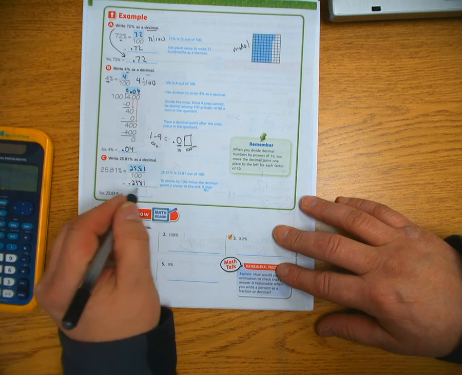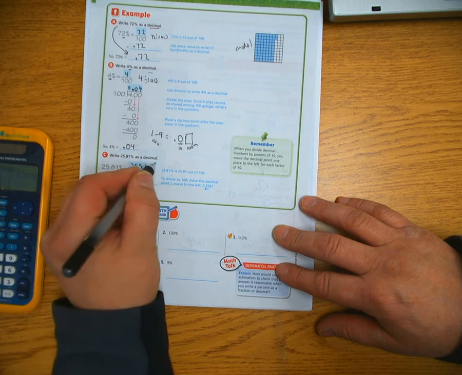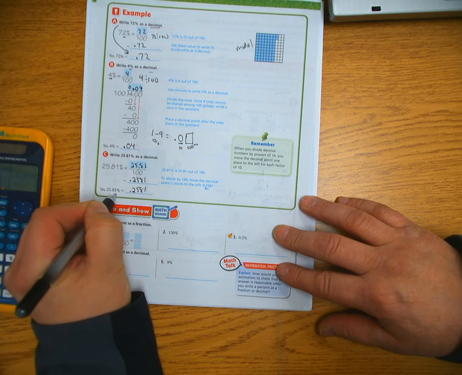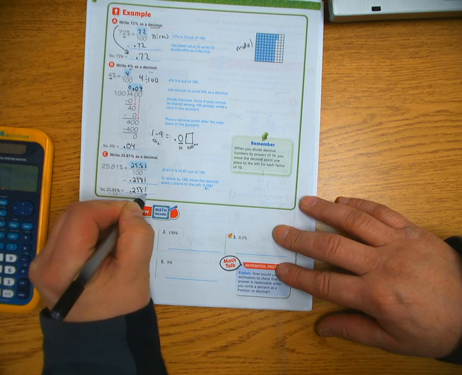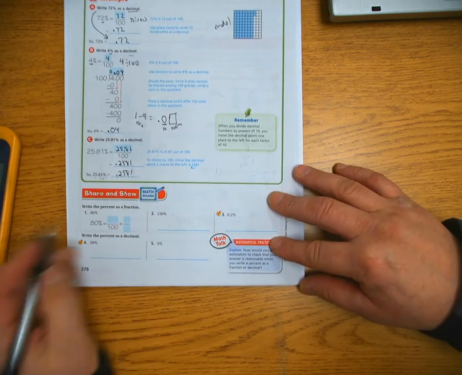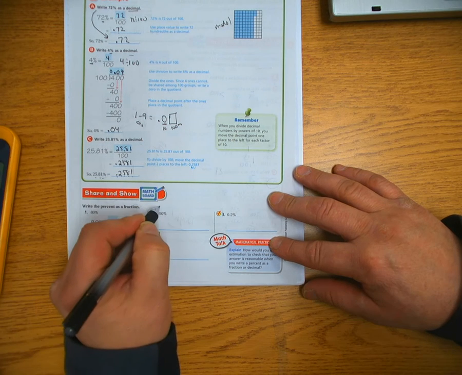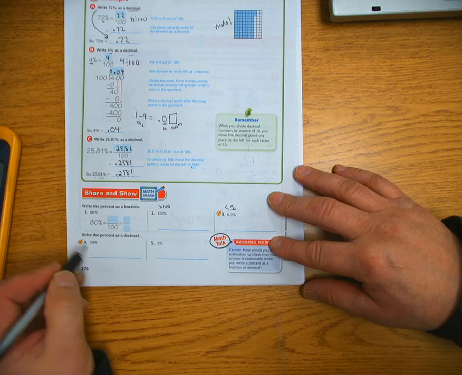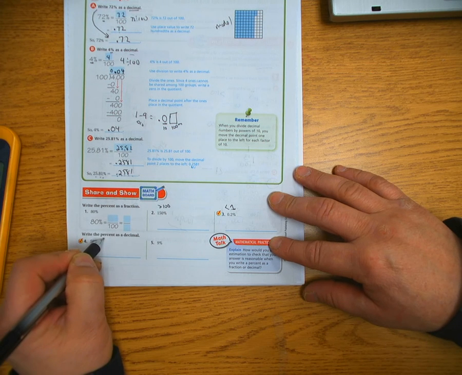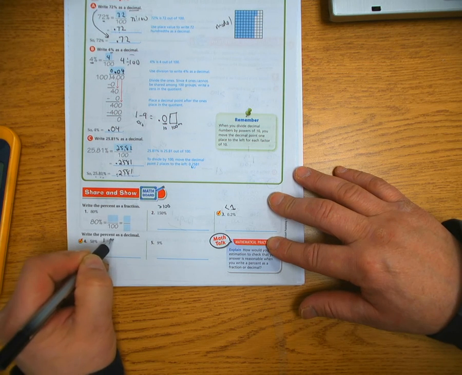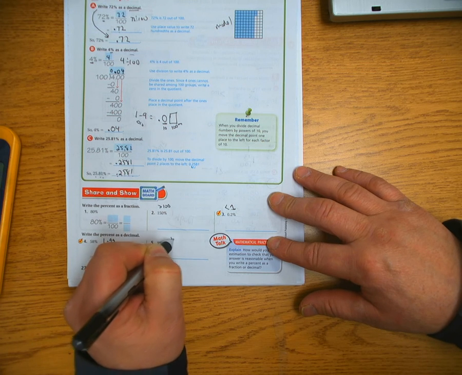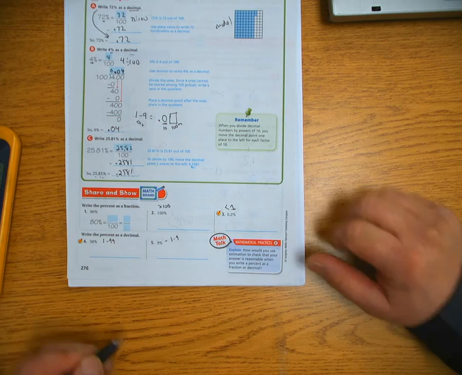So as a decimal, 25.81% is 0.2581. Okay, now write as a percent. Notice this is greater than 100, less than 1%. This is between 1 and 99%. This is a tricky one. That's between 1 and 9%. So you've got to be careful.